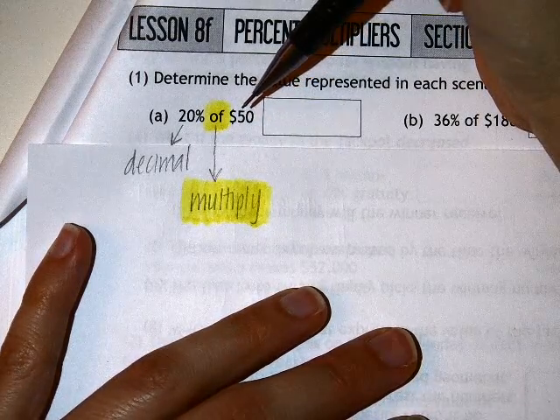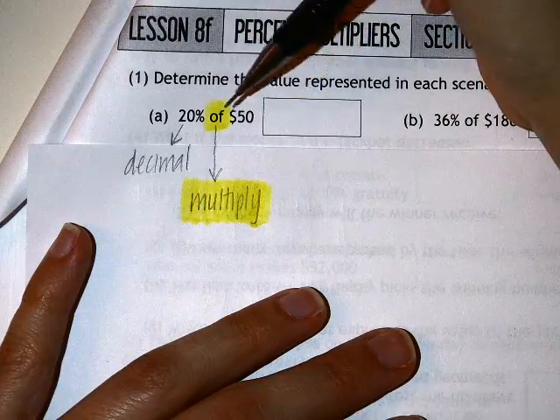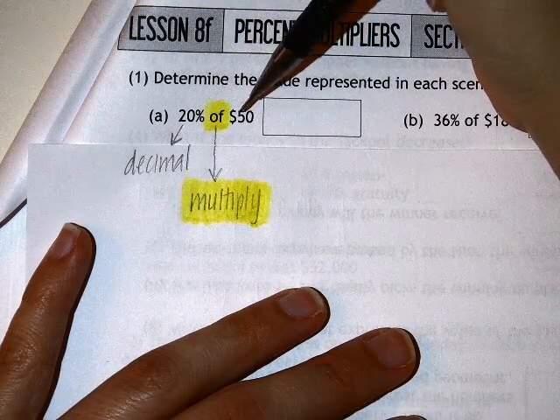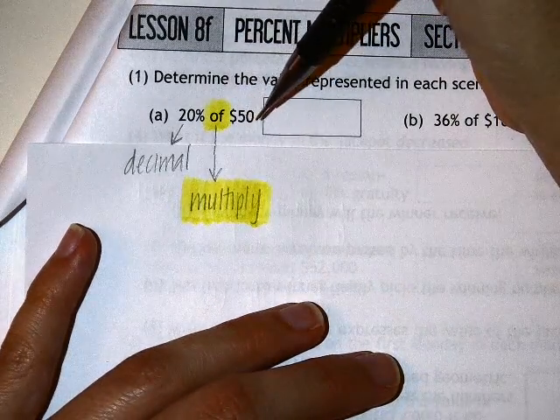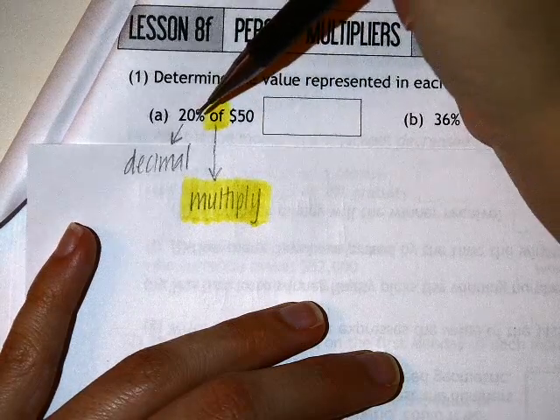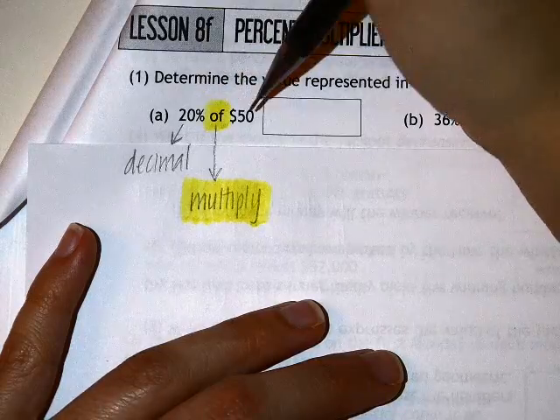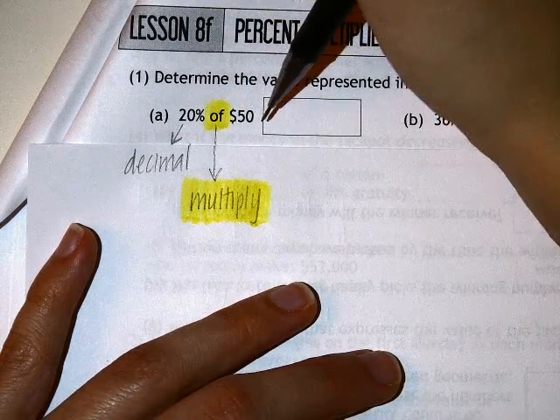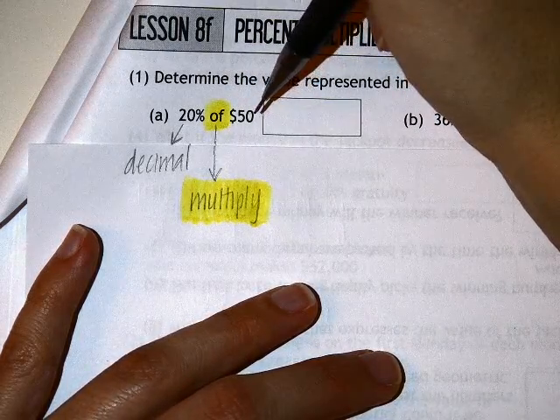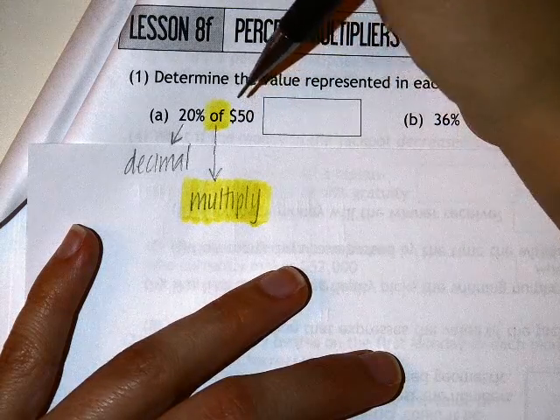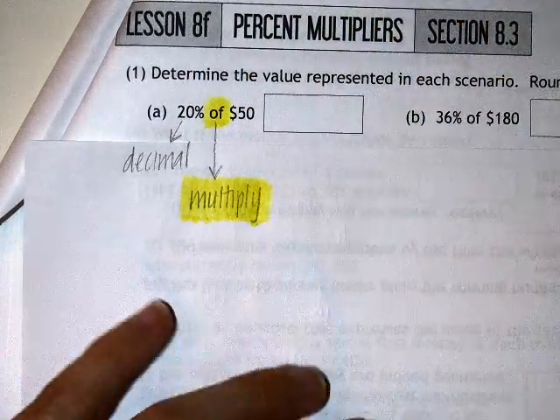That's an actual number of dollars. Since we always want to multiply like things together, you always want to multiply things that are similar. 20% as a percentage needs to be converted to something that is a real number like 50. 50 is a real number of dollars and cents. So we need to use real numbers times other real numbers.